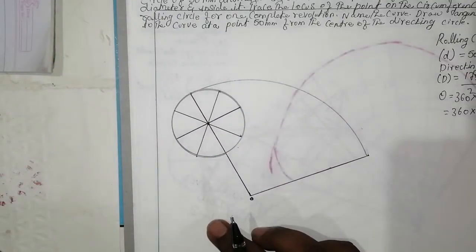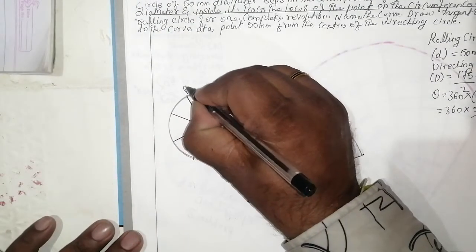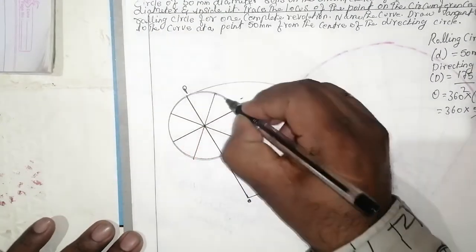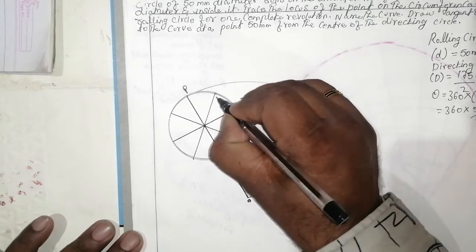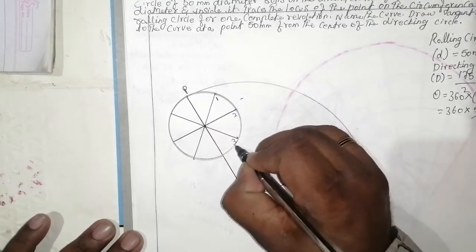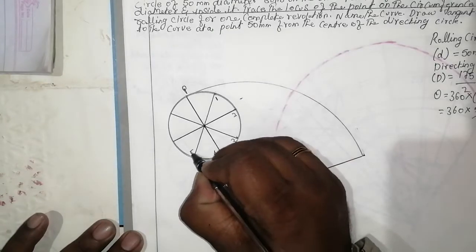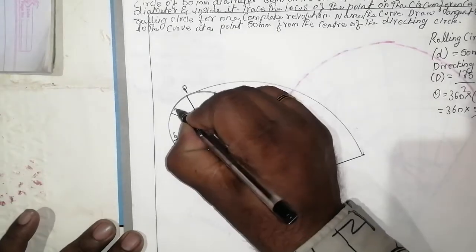It is divided into 4 parts. And this I'll give as P. I'll go anti-clockwise: 1 2 3 4 5 6 7.